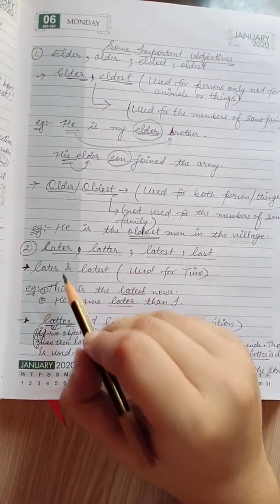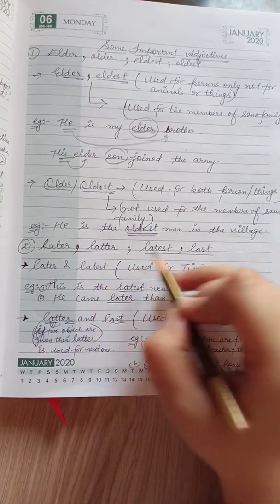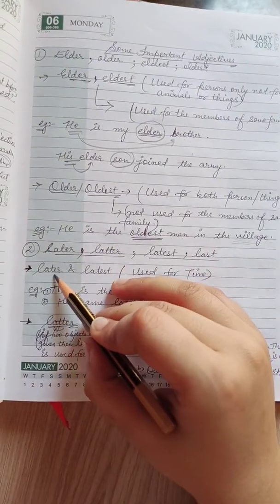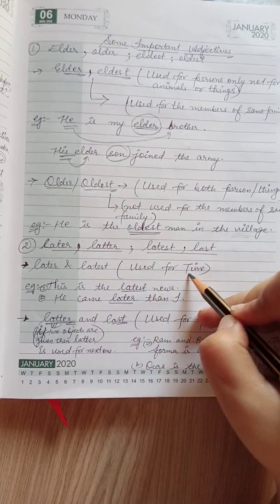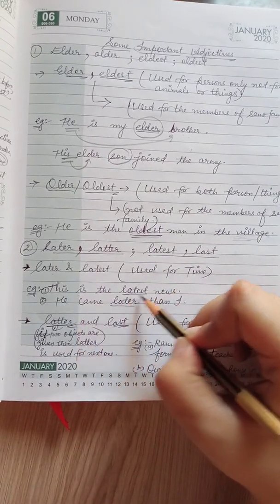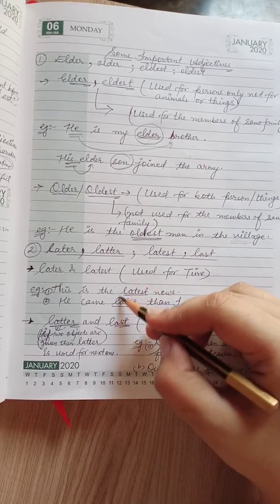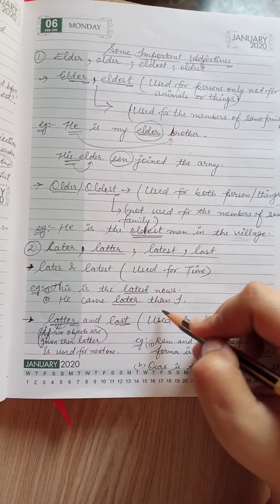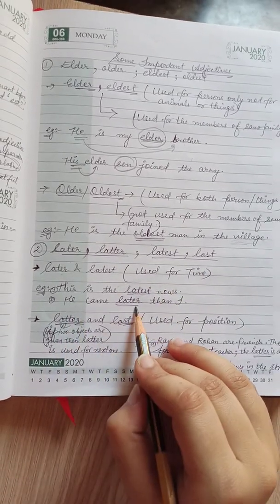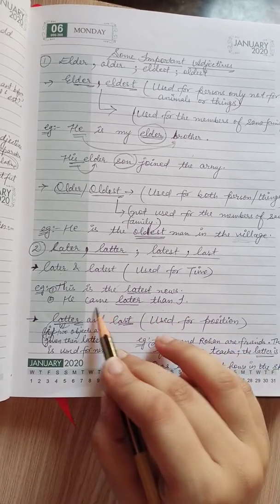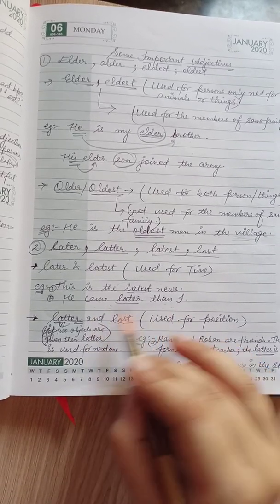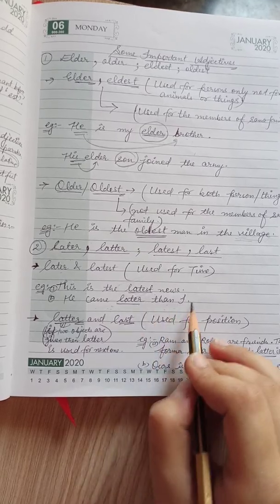Okay. Now let's talk about later, latter, latest and last. Later and latest are used to denote time. Like, this is the latest news. That means this news comes just now. So this is the latest news. This is the time that it comes right now. He came later than I. That is, again, it is being denoted as the time that he came later than I.